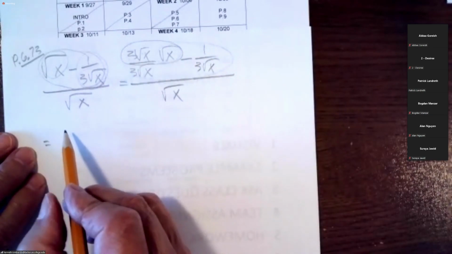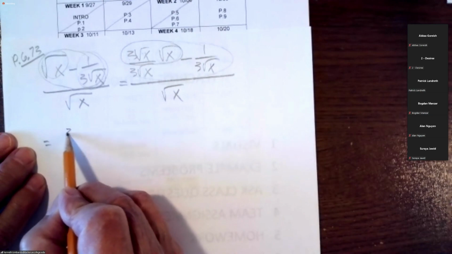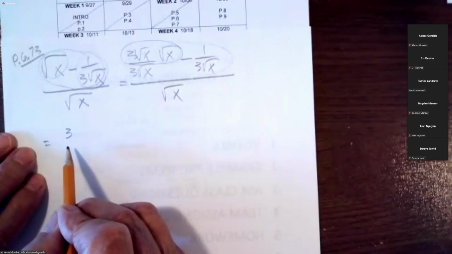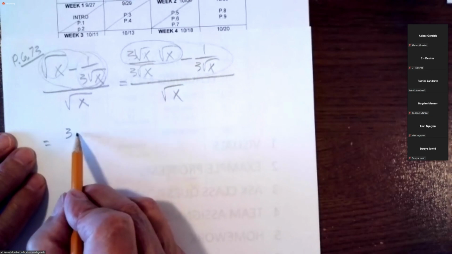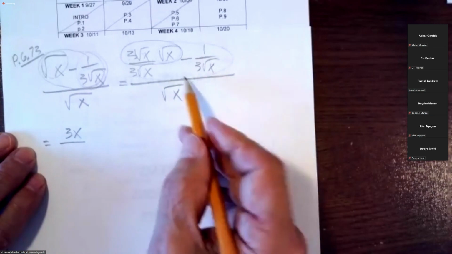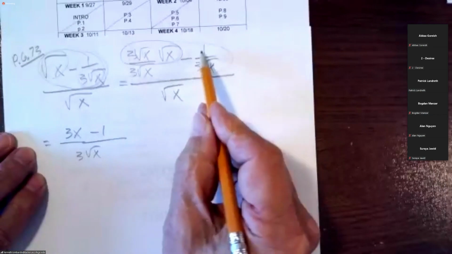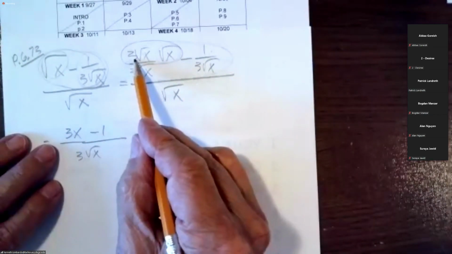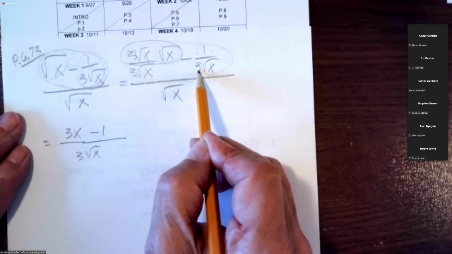What does that give me? 3x squared, which is 3x. That's correct. So the numerator becomes 3x minus 1 over 3 root x. Agreed?